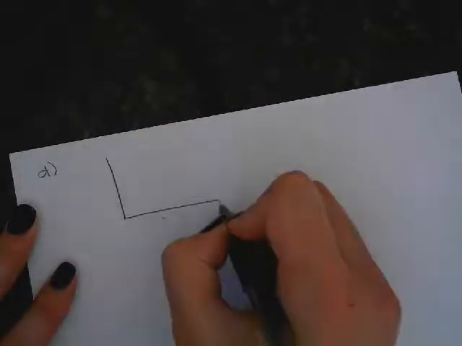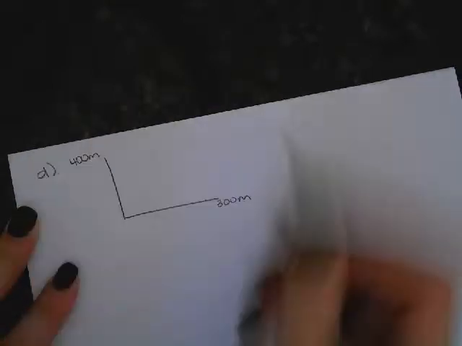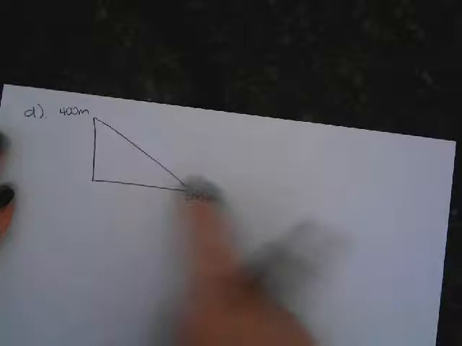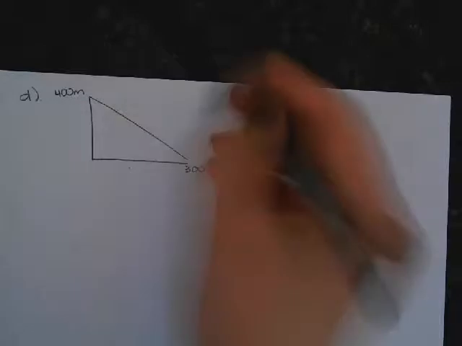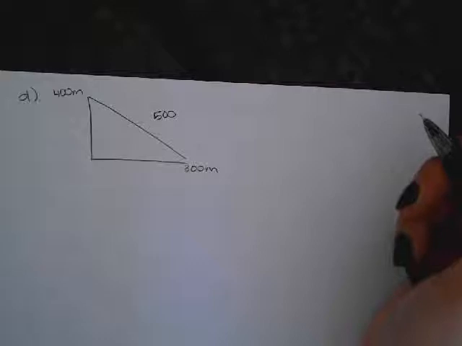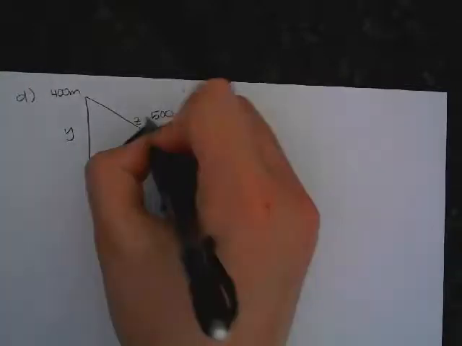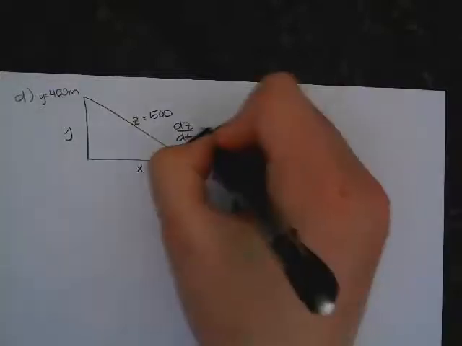They want to know at what rate this distance is changing. I can see this is a Pythagorean triple, a 3-4-5 triangle, so at this exact moment they must be 500 meters apart. I'll call this x, this y, and this z. X is 300, Z is 500, Y is 400. The rate that this is increasing is what we are trying to find.